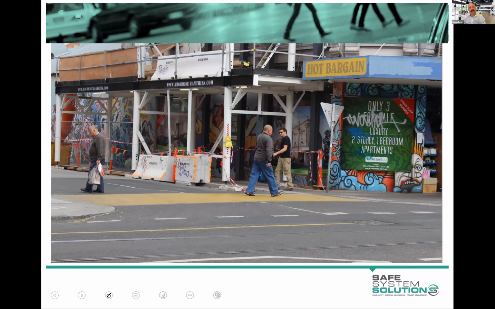Now, these ones I always scratch my head a little bit, not in a good or bad way, because this is obviously a crossing point. It's a T intersection, an arterial road, it's got the tram and the like.